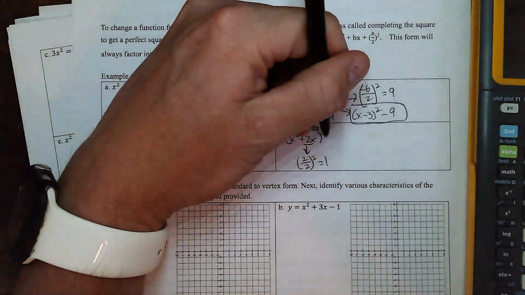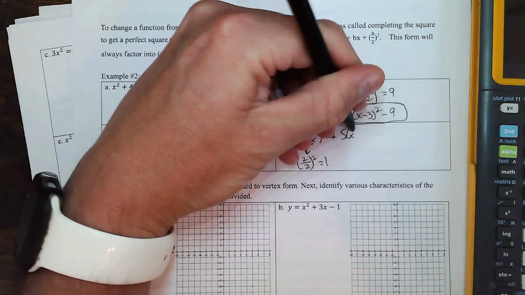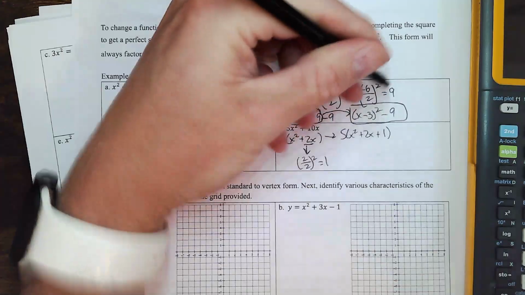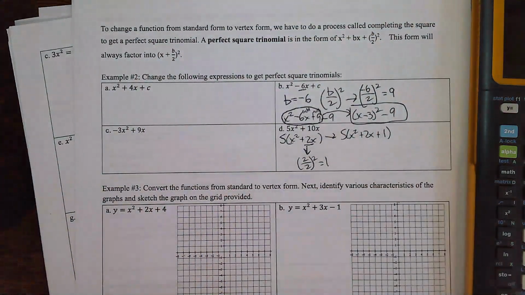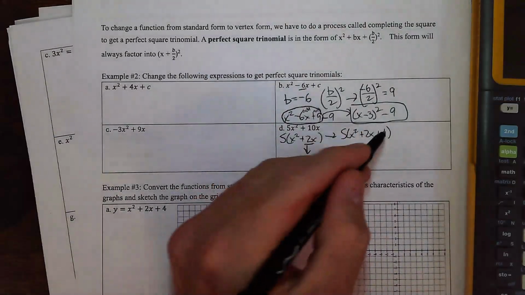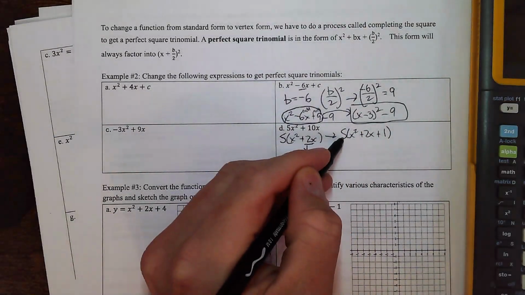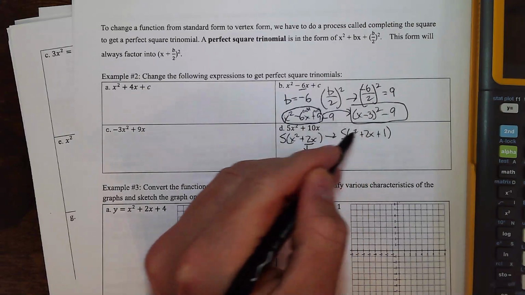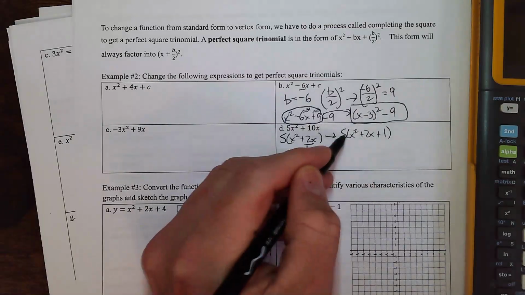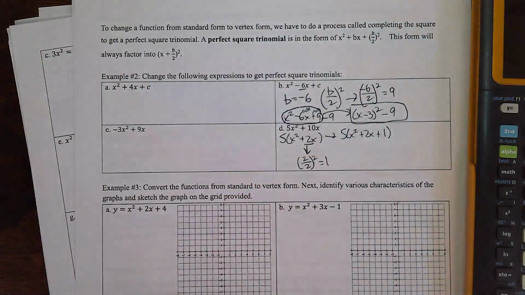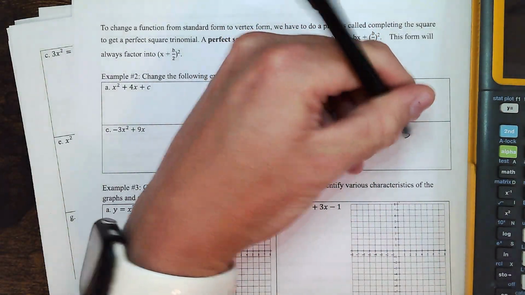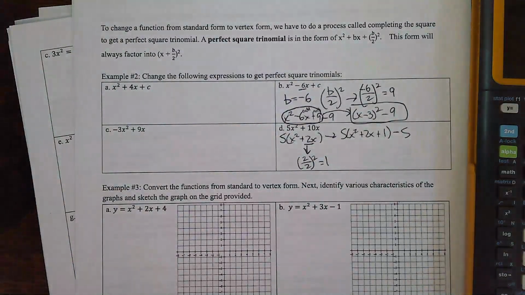Now, here's the trick. You're going to add 1 to this. Now, you have to offset that 1 by subtracting 1, but you're not really adding 1 to this. You're adding 1 times 5, because you're adding 1 here, but that 1 is also being multiplied by 5. So you're adding 1 times 5, so you're really adding 5. So how do you offset that? You subtract 1 times 5, which is 5.